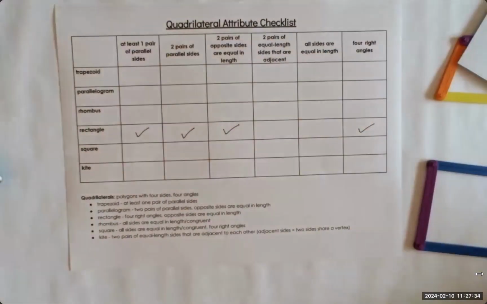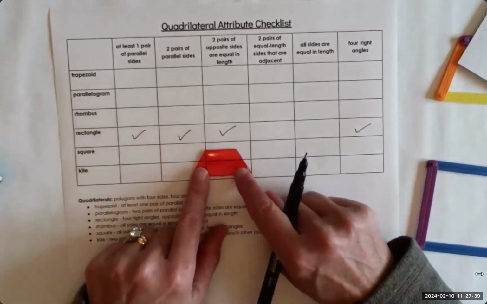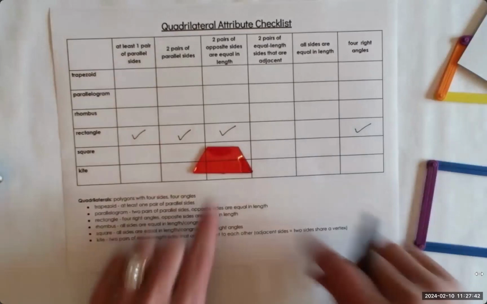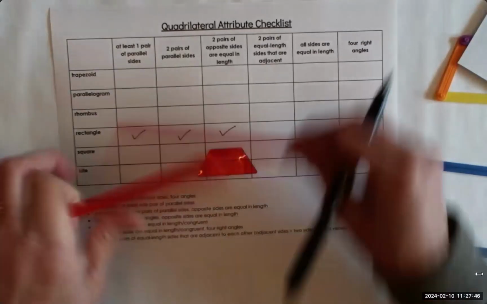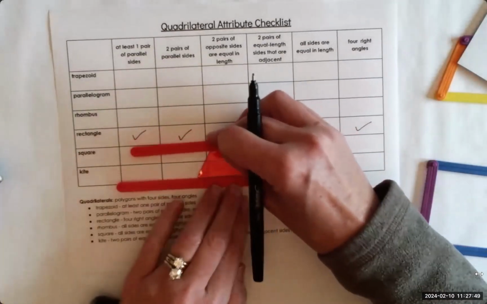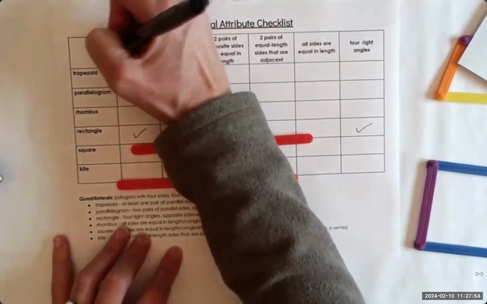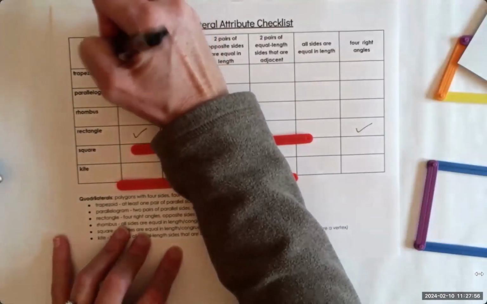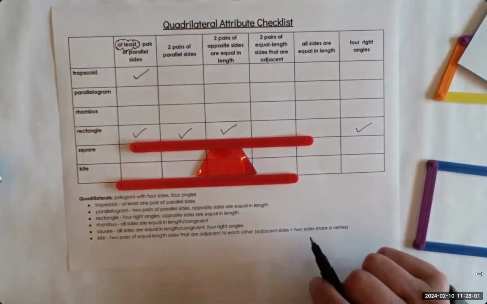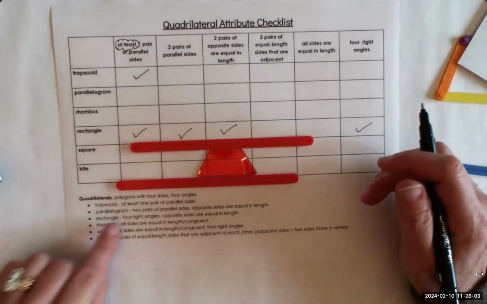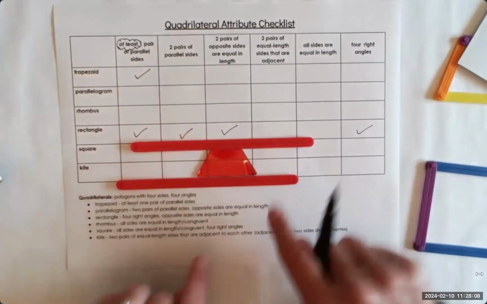I want to go back to the trapezoid real quick because this quadrilateral plays an important role in helping us classify them. A trapezoid has at least one pair of parallel sides, as we noted earlier, okay? This term, at least, is how we define a trapezoid. That is considered the inclusive definition of a trapezoid, okay? At least one pair of parallel sides. It does not have two pairs of parallel sides.